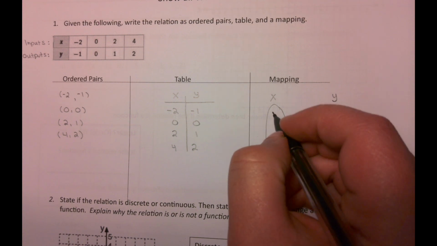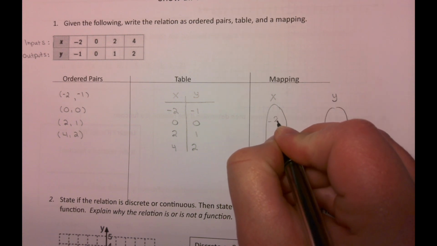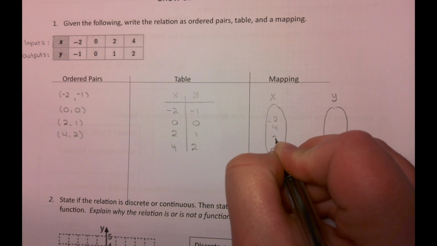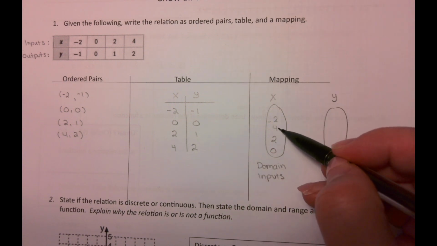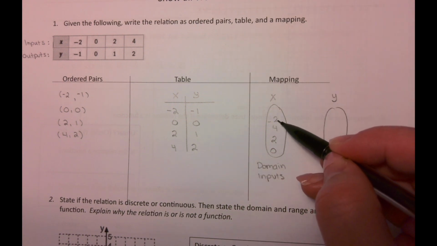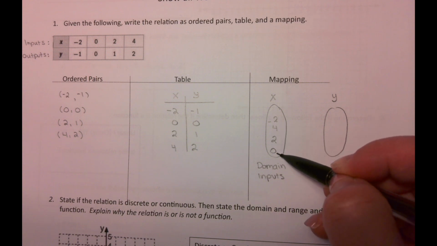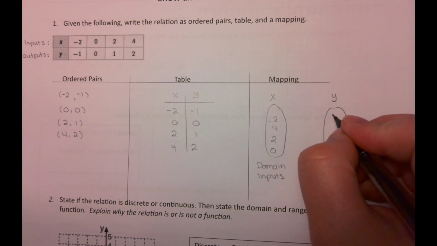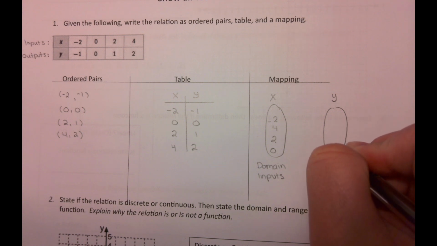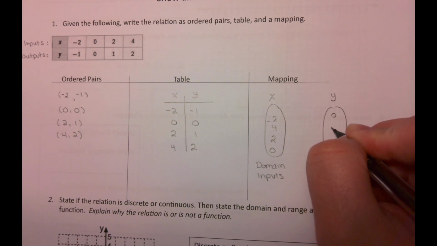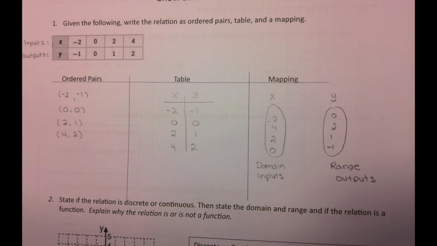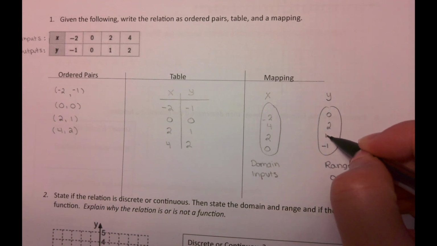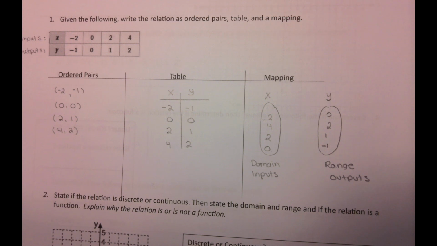So you can write a -2 here, you can go 0 down here, you can go 4 up here, 2 here. I want you to look and see that, hey, we don't have any repeated numbers. 4, 2, 0, -2 are all different numbers. Now for our Y's, again, we can go kind of random. We can go -1 down here, we can go 0 here, 1 and 2. Again, doesn't matter as long as there are no repeated numbers. So 0, 2, 1, and -1 are all different.